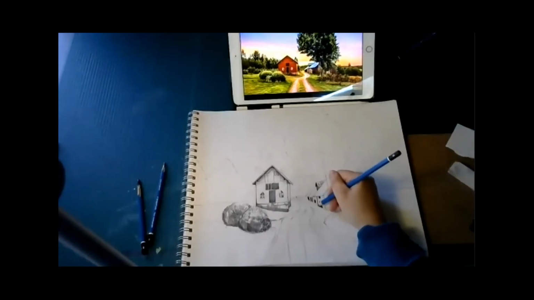It's up to you to decide what you want to do with the side of the building here.